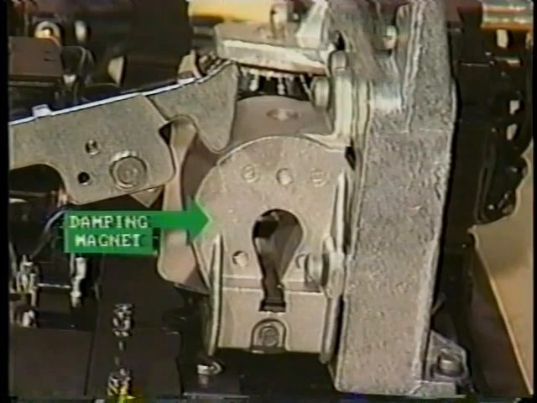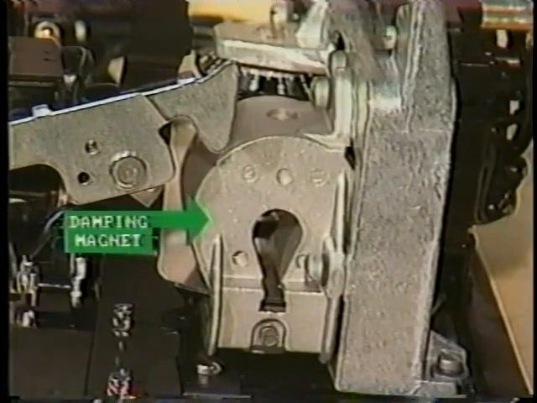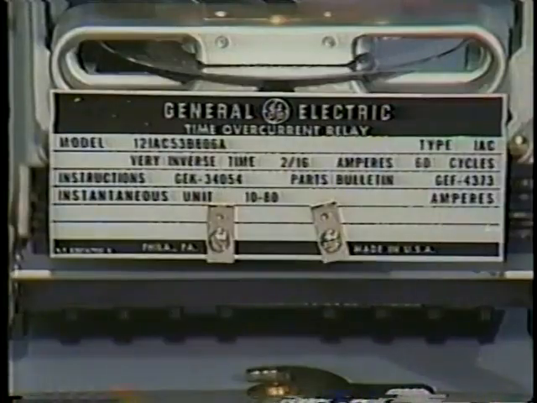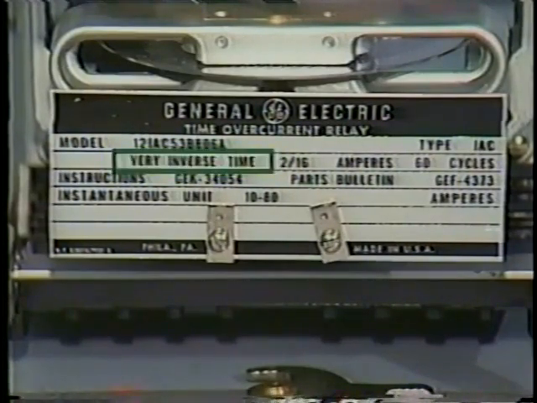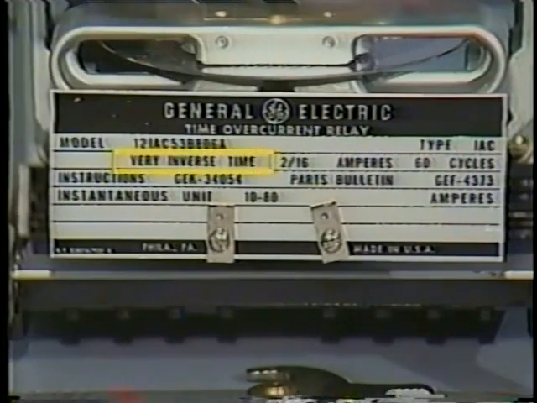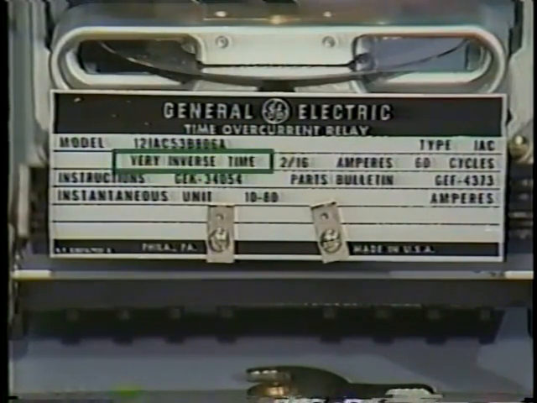The characteristic curve can be slightly modified according to the position of this damping magnet. But this magnet is set in the factory and should not be adjusted during normal maintenance and testing. The type of characteristic is sometimes indicated on the nameplate of the overcurrent relay. Check this out next time you're in a substation and perhaps speculate why specific characteristics are chosen.